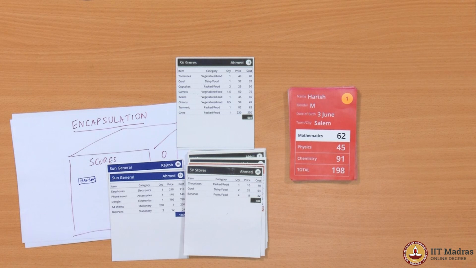You could ask the same question to Sun General. Hey Sun General, tell me, what did you sell the most? That guy might say apparel or something. So here this becomes like a procedure where, internally, there is a big box which has all these cards, and it has these smaller objects inside.